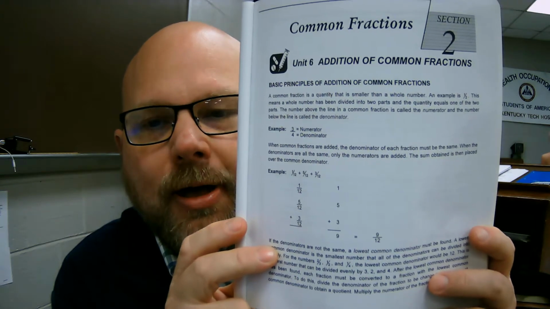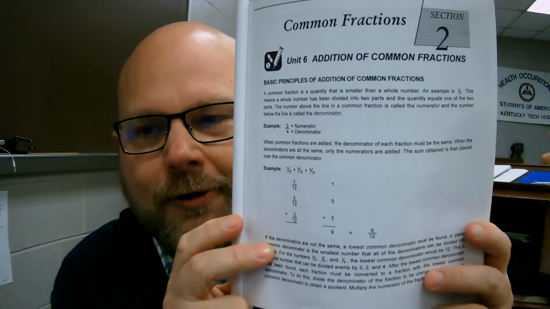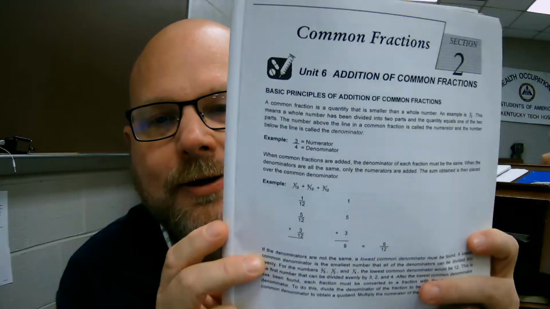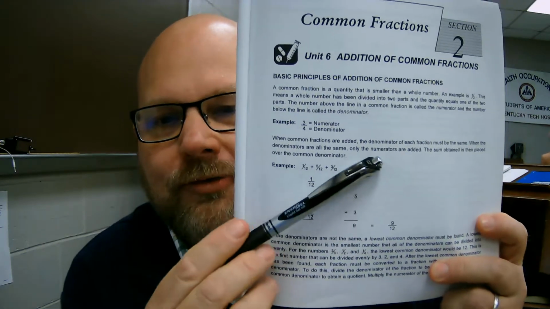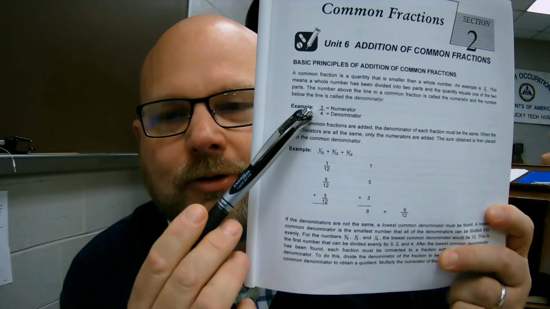The number above the line in a common fraction is called a numerator. And the number below the line is called a denominator. As you can see right here, as an example, we have 3/4. The numerator is 3, the denominator is 4.